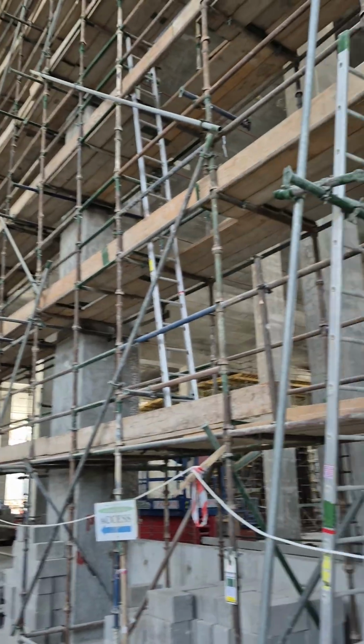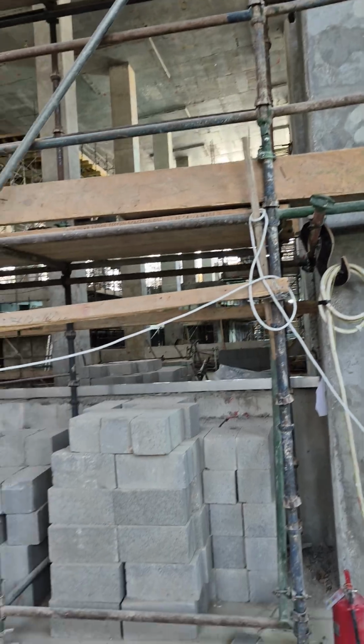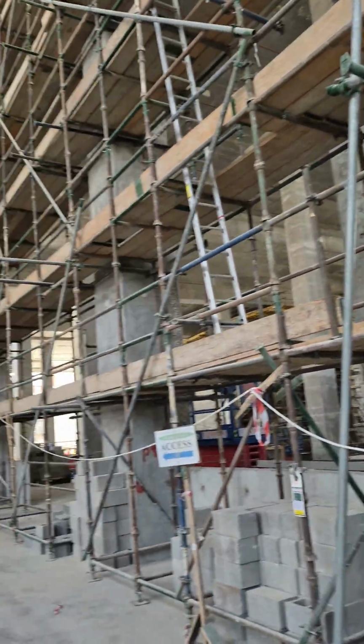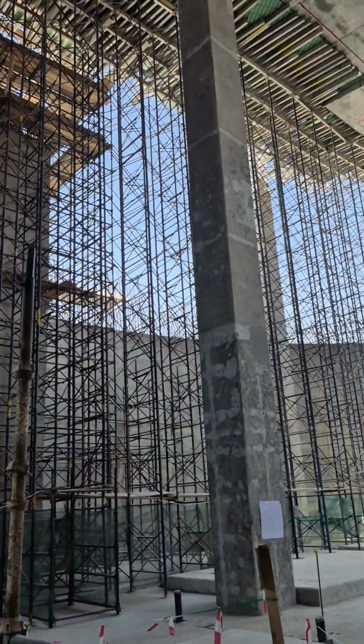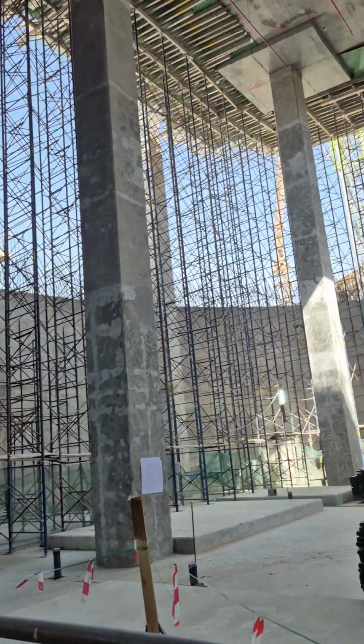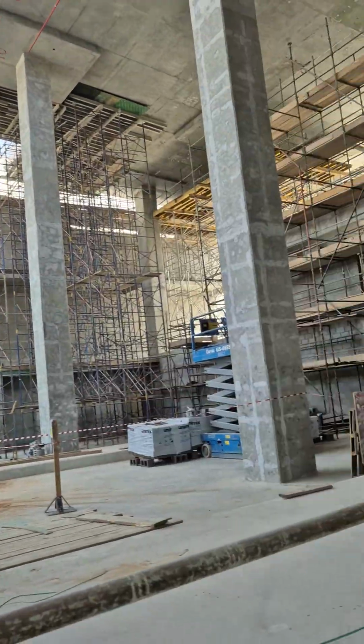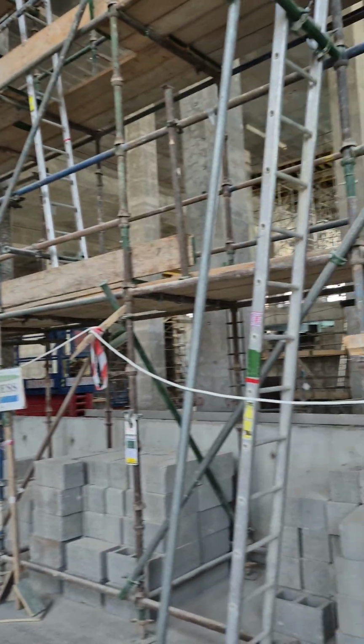So these scaffolds are not for the slab. You can see the difference in this kind of scaffolding and the one that is used for the slab. See, this is to support the slab. So different types of scaffolds are used for different type of work requirements.